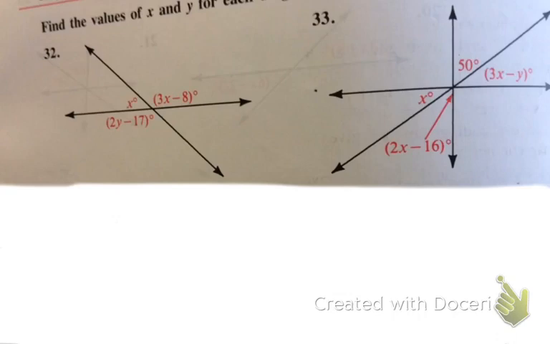Because they're vertical angles. The only time you're going to say they equal 180 is if they form a straight angle like this. If it's two angles that form a straight angle, or if you're adding three angles, they have to form that straight line. If they're across from each other, you have to set them equal to each other. All right, other questions?